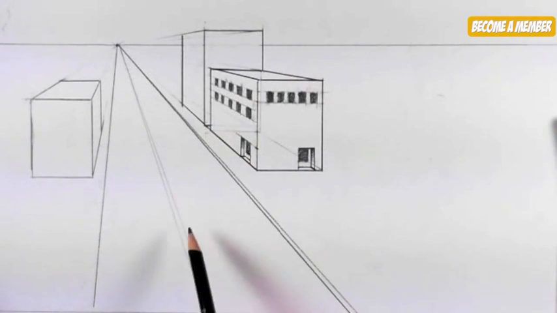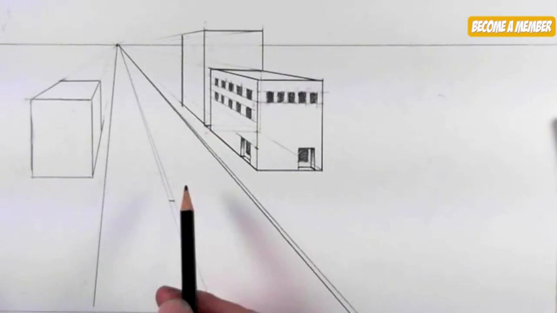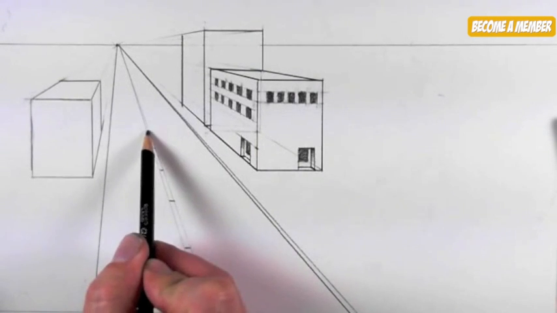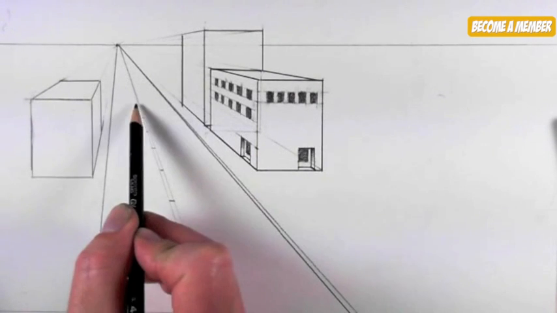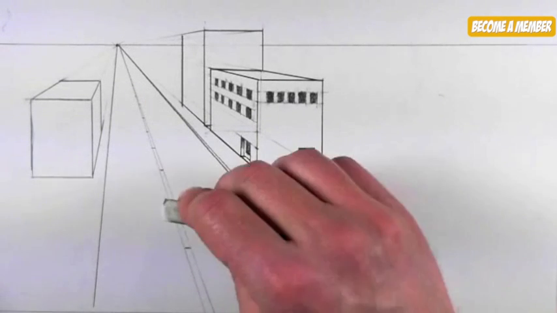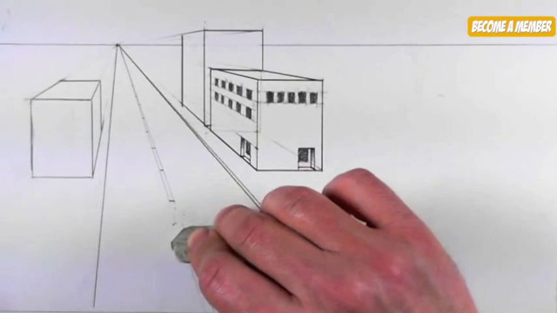Now, in different parts of the world, they handle the lines in the middle of the road differently. I'm just going to make a dotted line here, so I'm just going to draw straight lines across. And of course, these lines need to get closer together as they go back in space. And we can erase the lines in between that we don't need anymore.